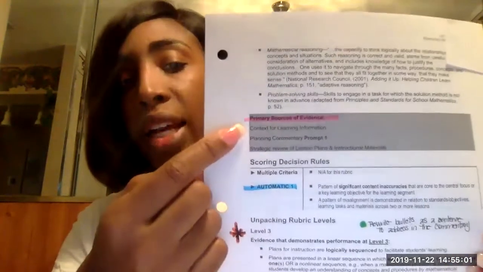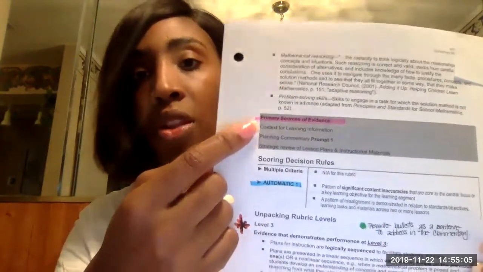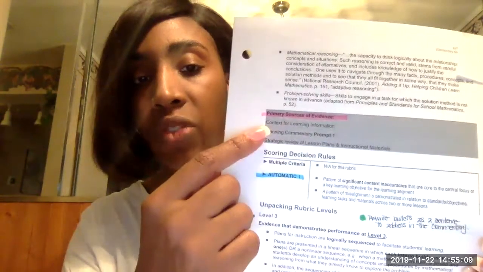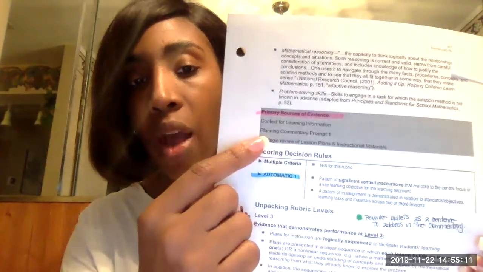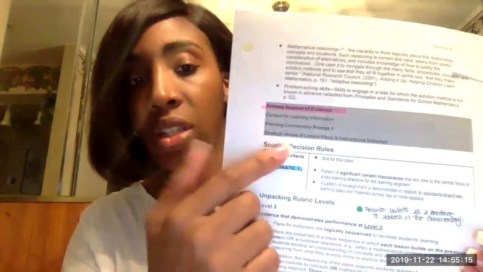I have highlighted in pink the primary sources of evidence, so you can see that for the planning commentary in this particular rubric, we're looking at our context for learning, we're looking at our prompt number 1 on the planning commentary, and then also our lesson plans and instructional materials. So with that being said, I really want to have this document so I know this is what I need to do to get a 3.